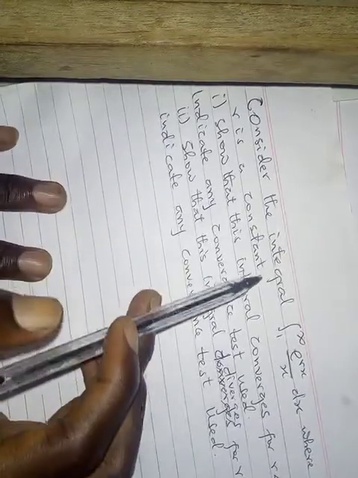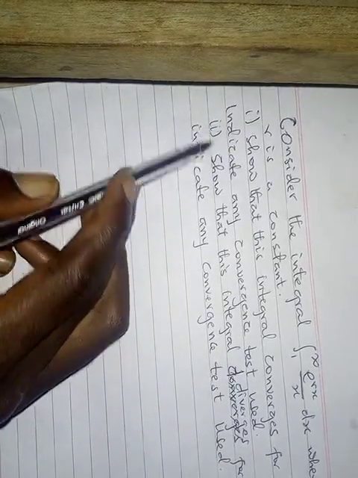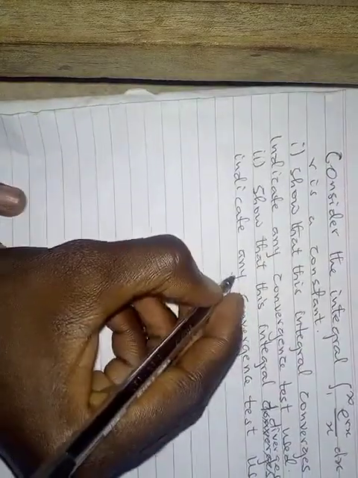We are to consider the integral of e to the power rx all over x from 1 to infinity dx, where r is a constant. We are to show that this integral converges for r less than 0, then indicate any convergence test used. Next, we are to show that this integral diverges for r greater than or equal to 0, and also indicate any convergence test here.